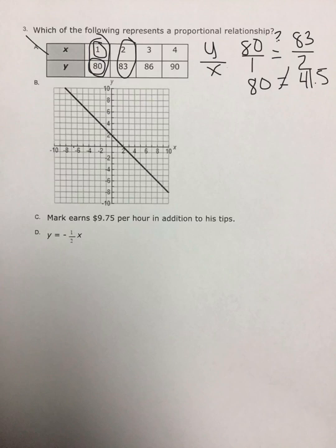Now we're looking at graphs. Graphs, for it to be proportional, it needs to be two things. It needs to be a straight line and it needs to pass through the origin, which is right here. That's my origin. So does this line intersect at the origin? No, it does not. So therefore, it is not proportional.